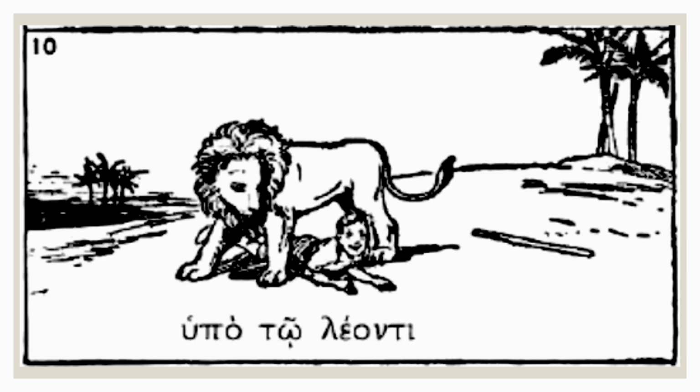Now, of course, this man should be removing himself from the presence of said lion with great alacrity, but instead he has now decided to lie underneath it. So we have under the lion, hupo to leonti. Hupo, meaning under. You might recognize that from medical terms. It's used a lot to mean under or not enough of, such as hypoglycemia, which is low blood sugar.